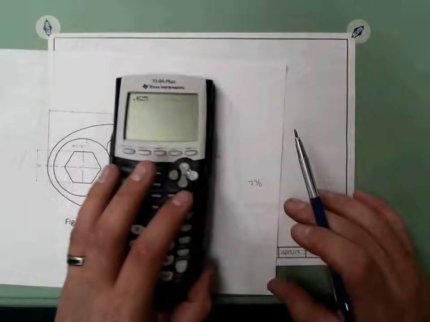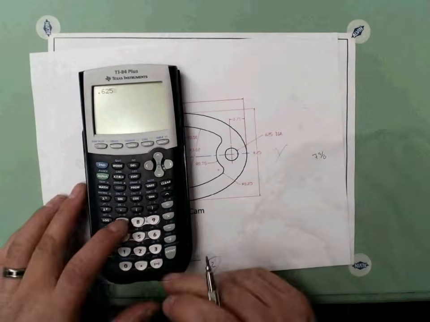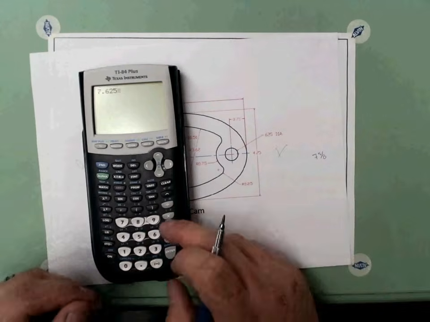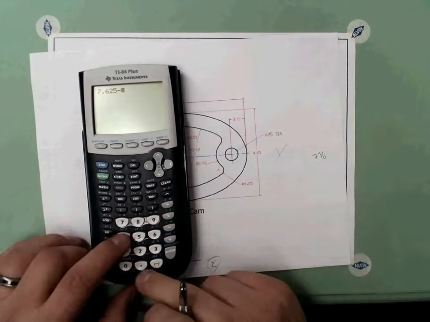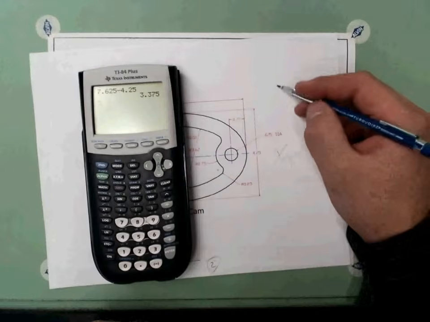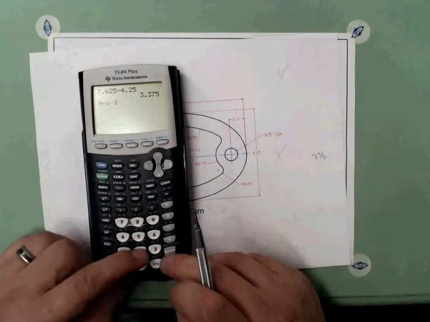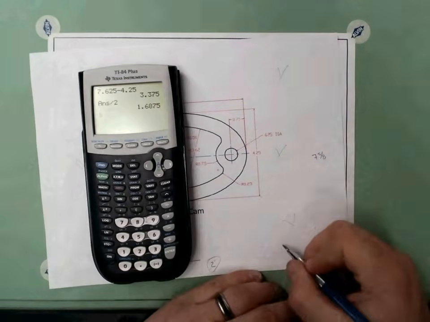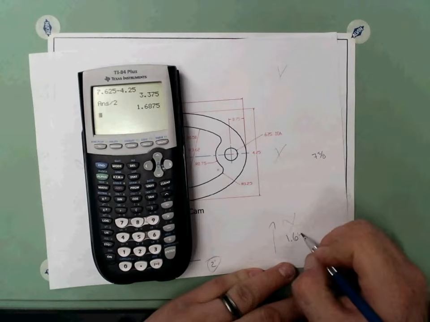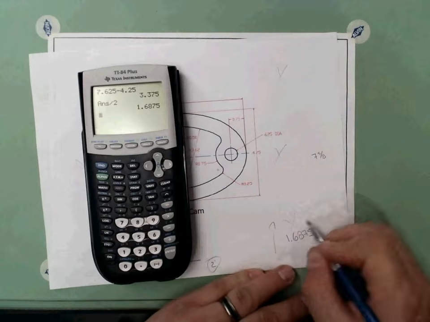So I know my space is 7.625, and I've got to subtract my 4.25, and then I've got to take that number and divide it by 2 because there's going to be a top and a bottom space. So I come up with a measurement coming up from the top of 1.6875. Now, we need to find that in a fraction, right?